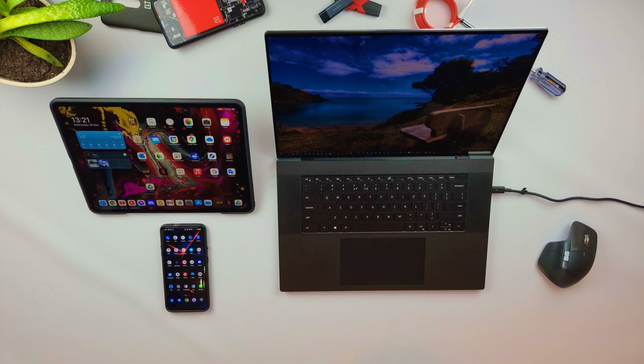Hello everyone, I'm Robbe from Robbedoes Productions, and today I'm going to make a quick how-to tutorial on how you can use your computer as a Bluetooth speaker.